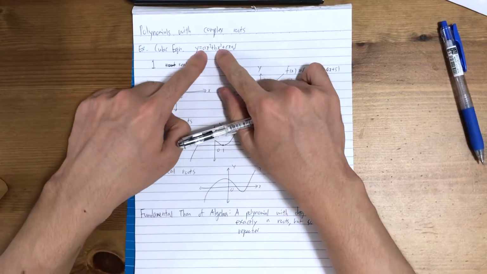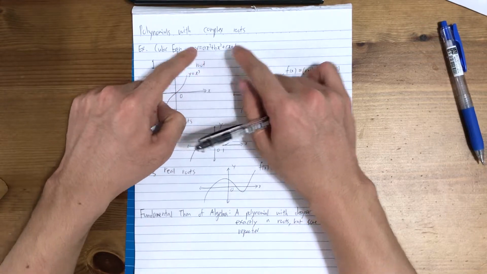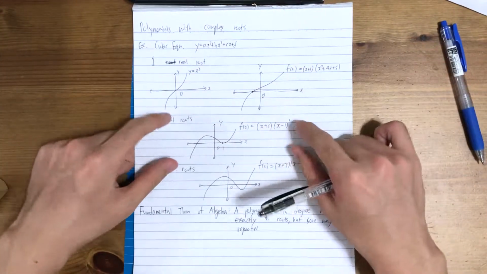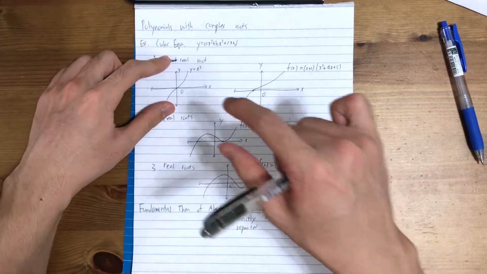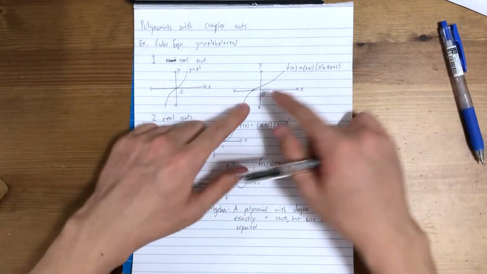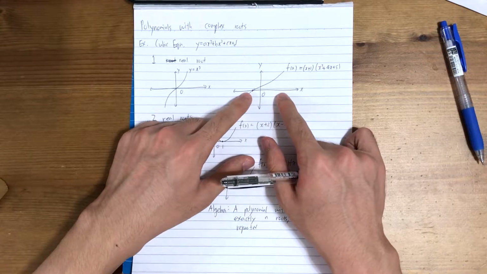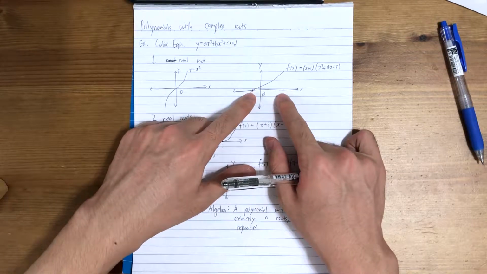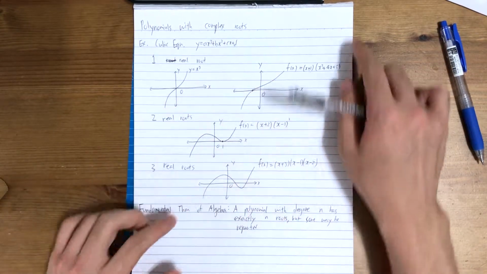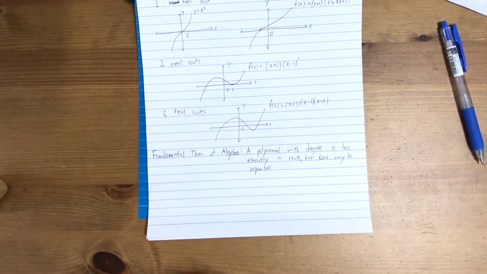So if it's a cubic function, that means the degree is 3. That's why we have 3 roots. But in some cases, the roots are repeated, okay? So we have 3 roots for this case too, just that we have 1 real root and 2 complex roots, okay?